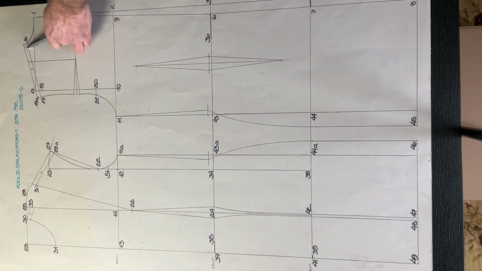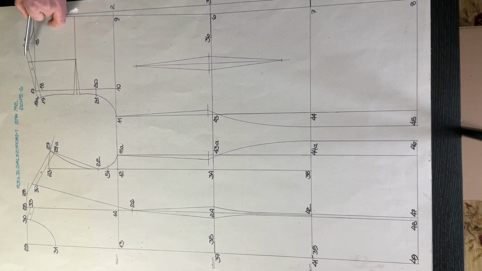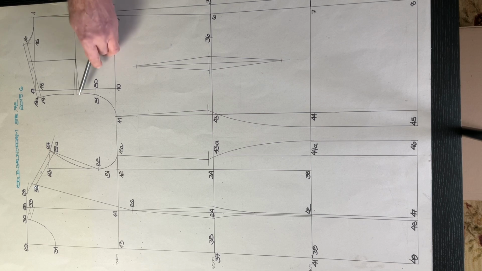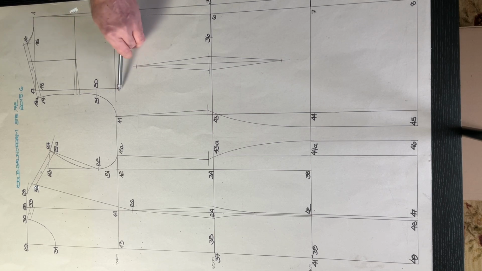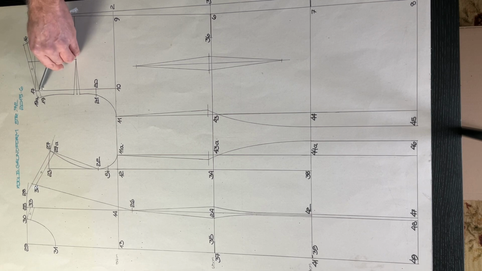From 16 on the back, mark the shoulder dart line 3 to 5 centimeters down, and draw a perpendicular line to the horizontal line between 10 and 18.